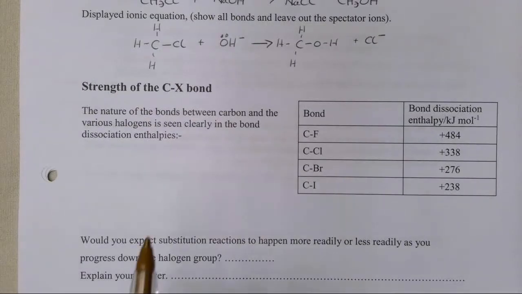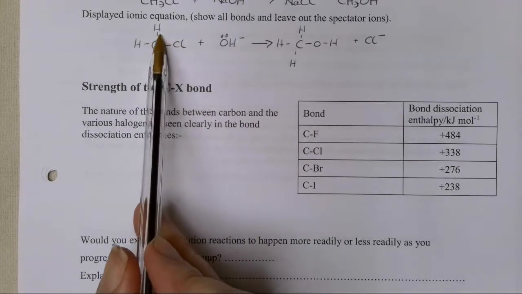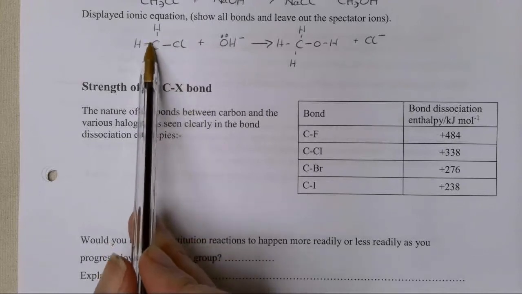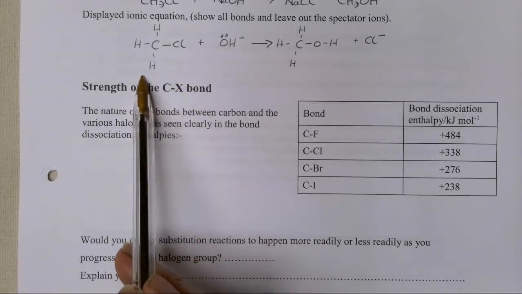So we have this mechanism, and one of the first steps we're going to have to do, or at least at one point, we're going to have to break this bond here, this carbon-chlorine bond. So there's really two things we need to consider.